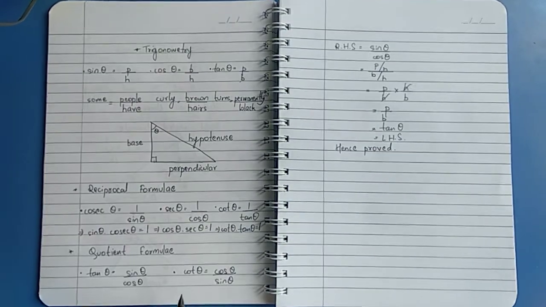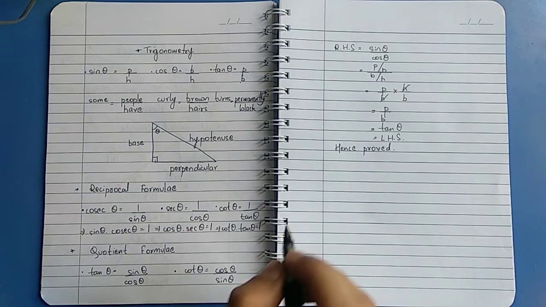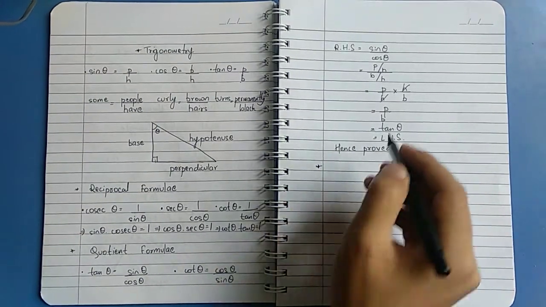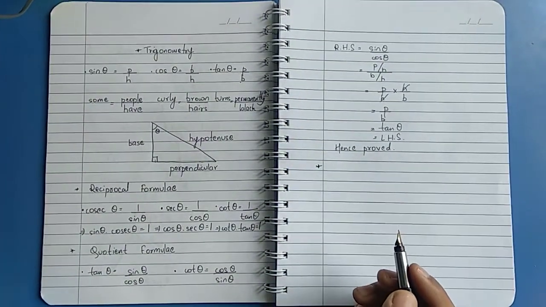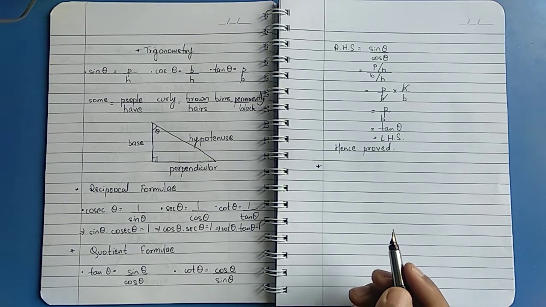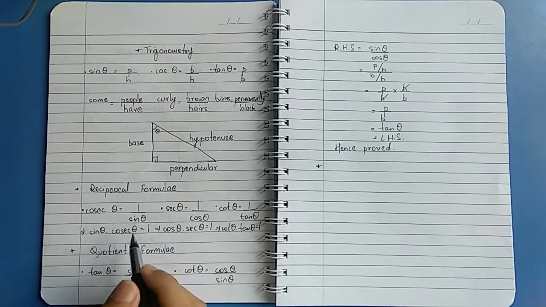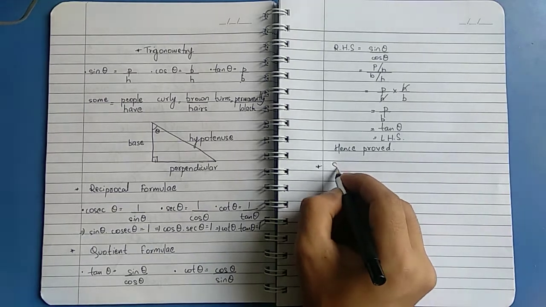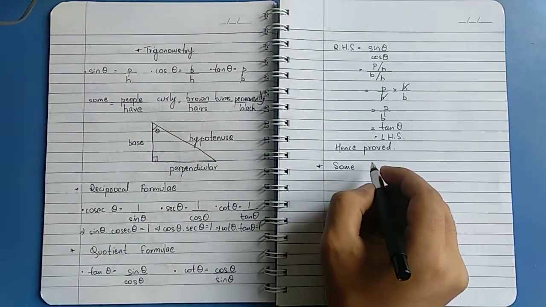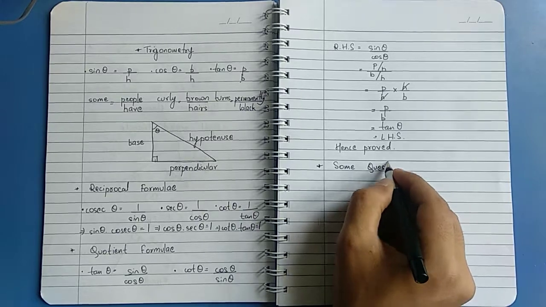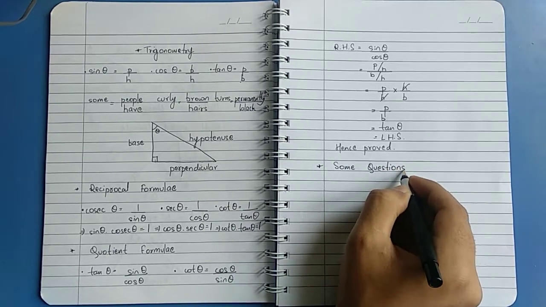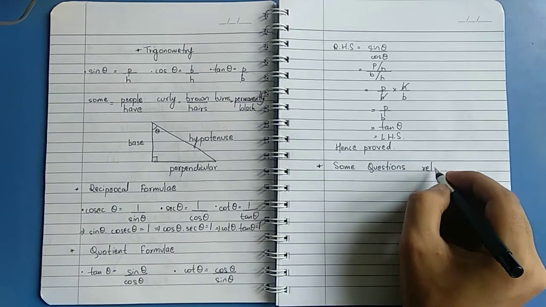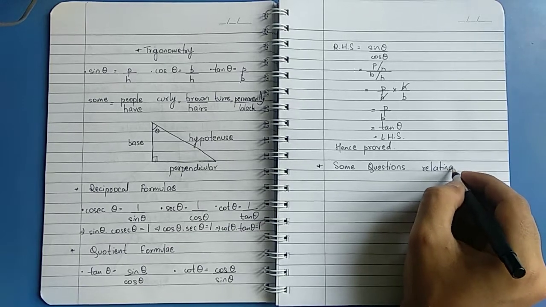Try the proof for cot theta on your own. You need to follow the same procedure. So we have some basic trigonometric formulae, reciprocal formulae, quotient formulae. Okay. Now we'll discuss some questions relating these.